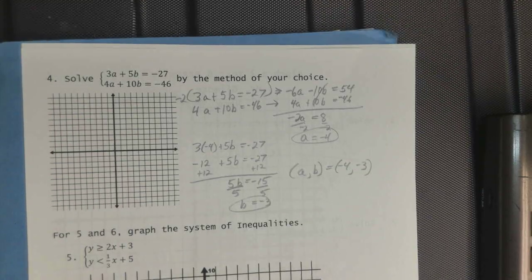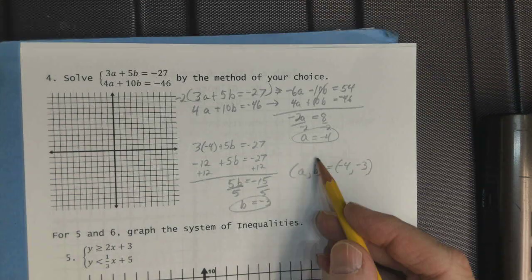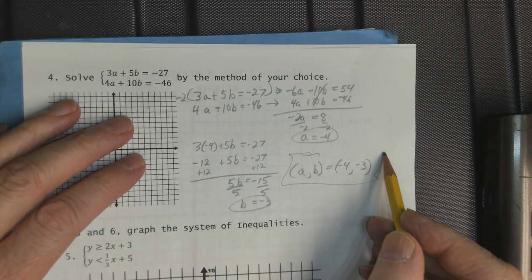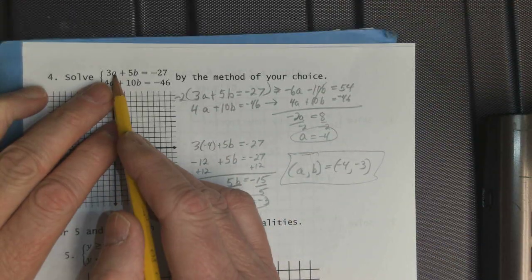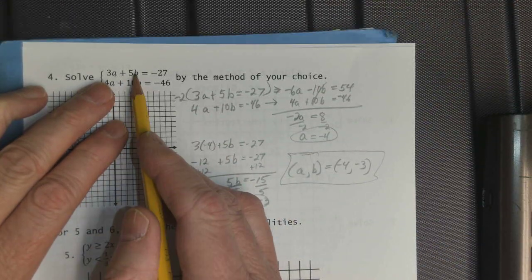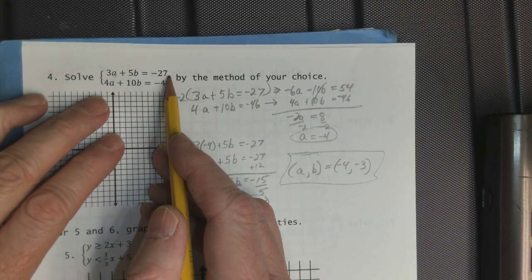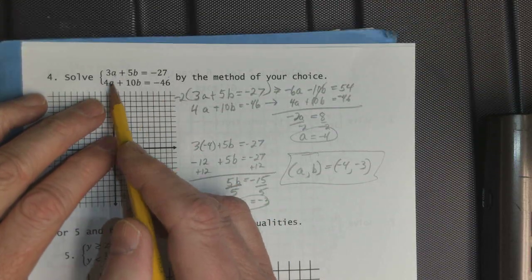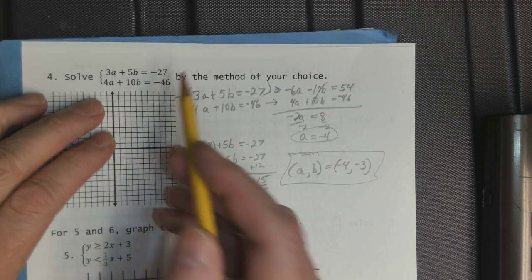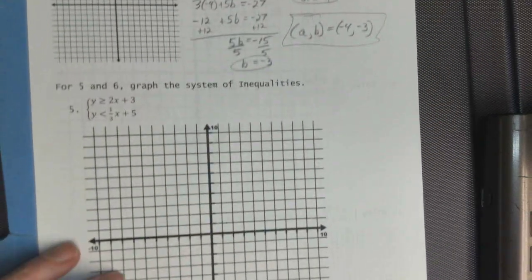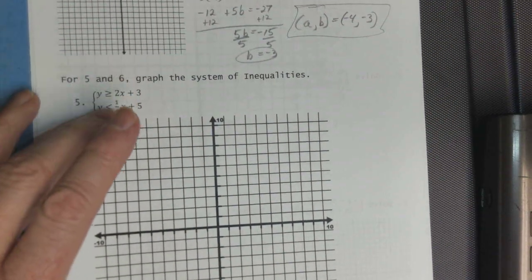Oh, I just did that. I didn't check yet, though. Negative 12 plus negative 15 is negative 27. Negative 16 plus negative 30 is negative 46. It checks.